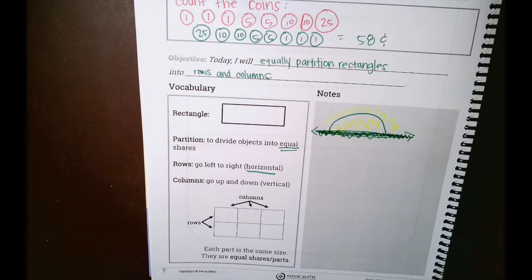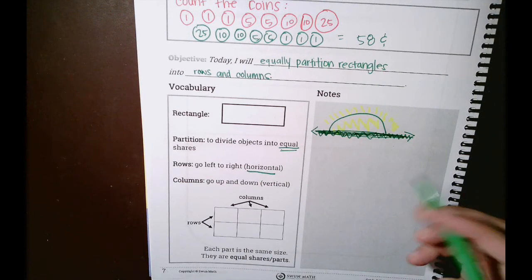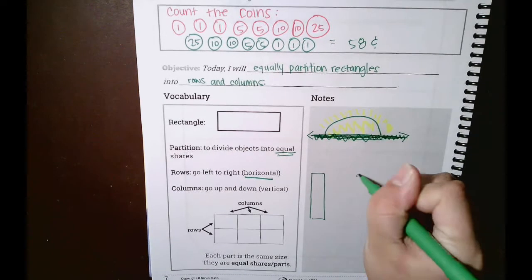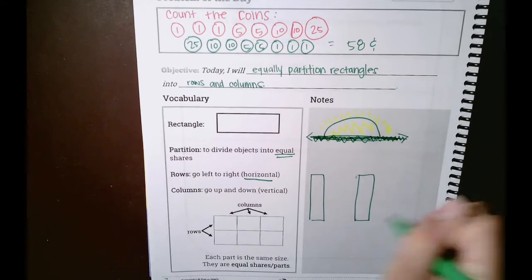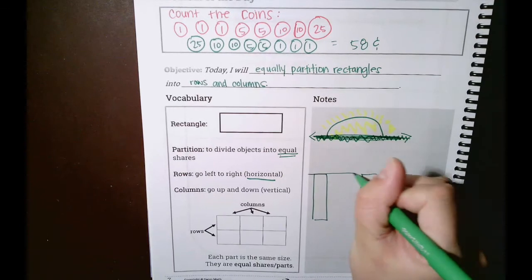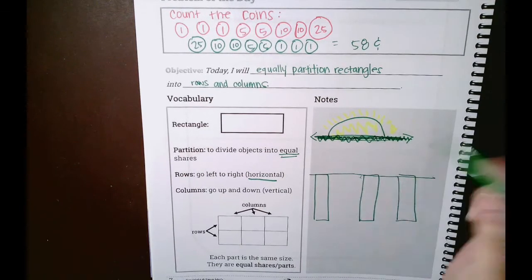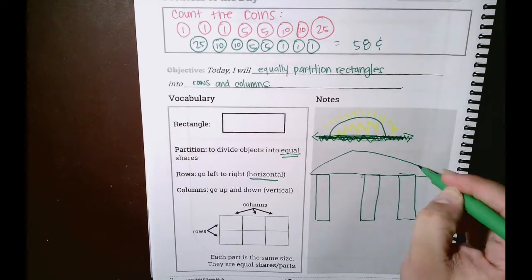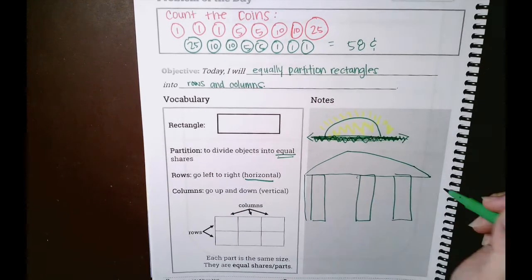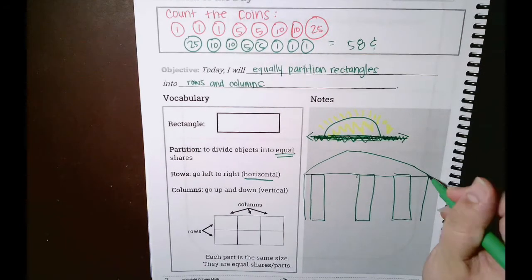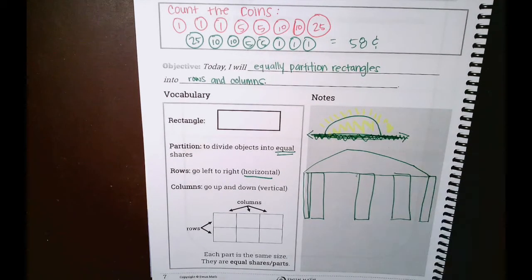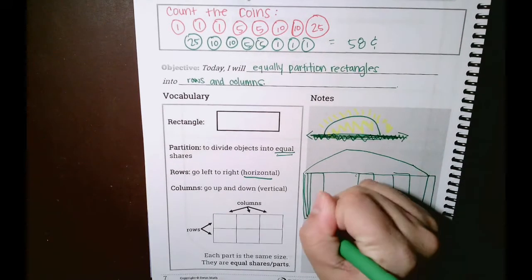And then for columns, there are large pillars that hold up a roof. You can see them almost everywhere, in buildings, at schools. There are large buildings with these tall structures that hold up the roof. These are called columns. They go up and down.